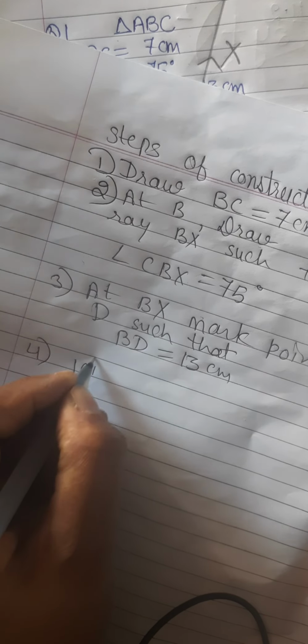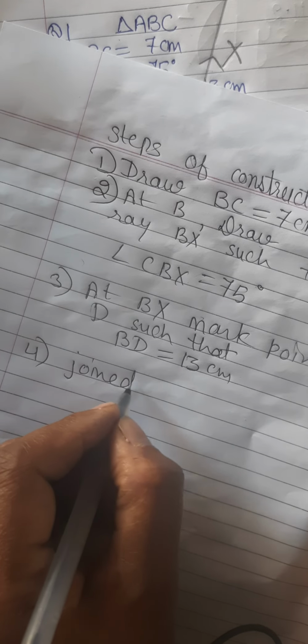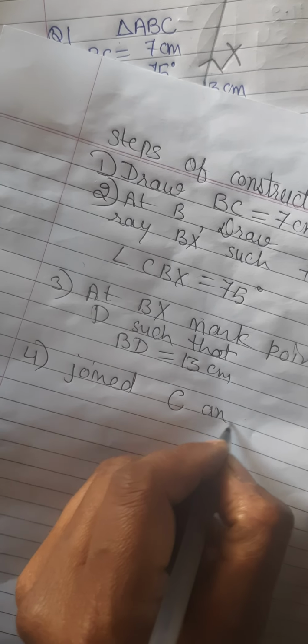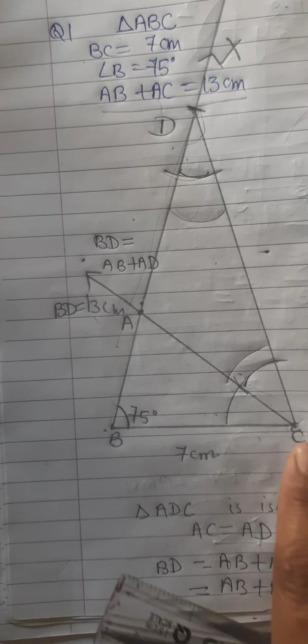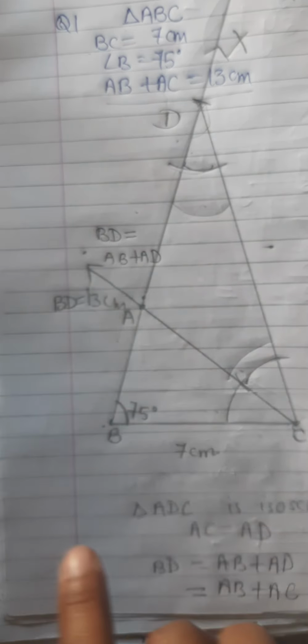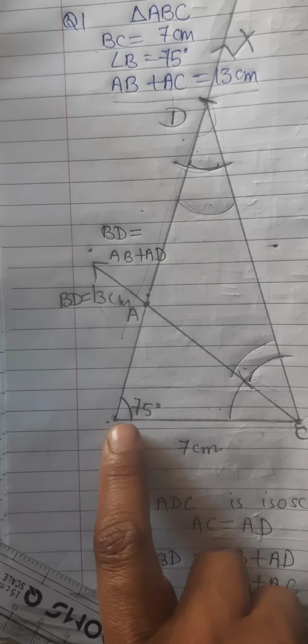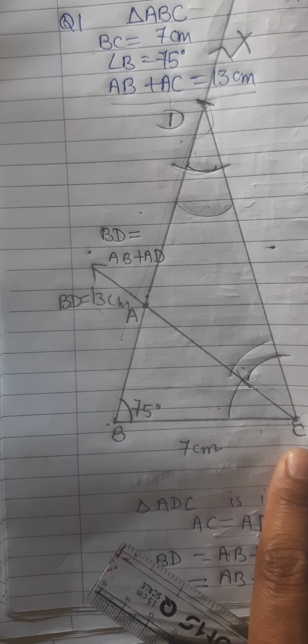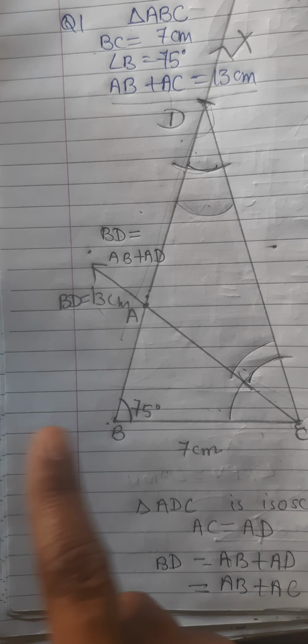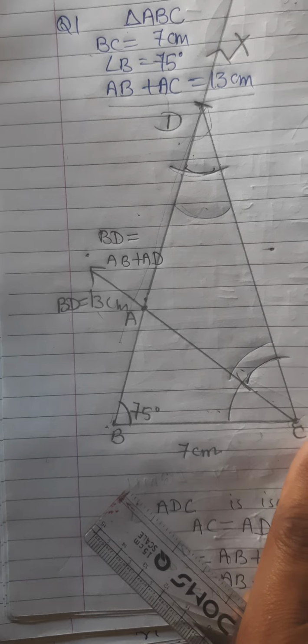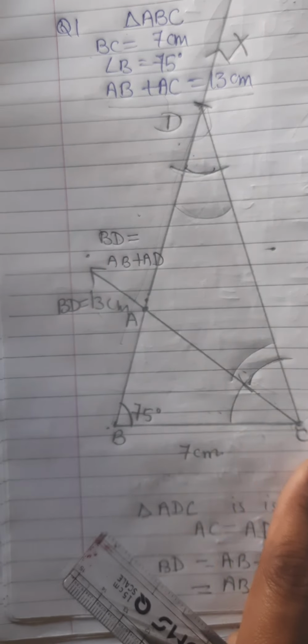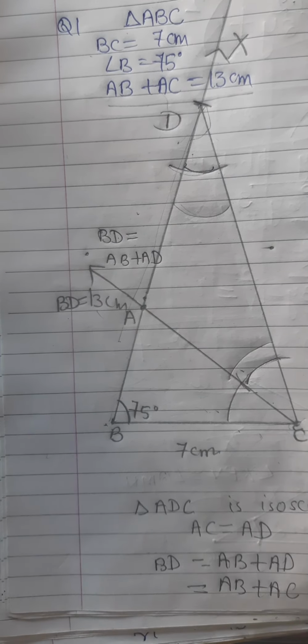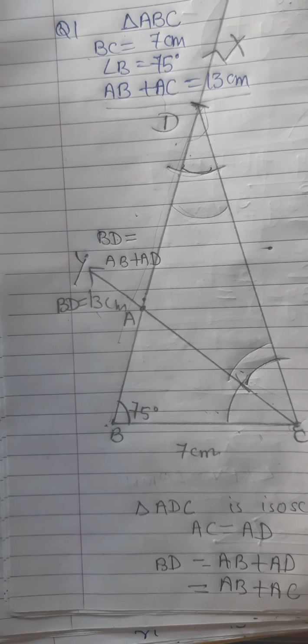You joined C and D. Correct? Here, C and D were joined. Then what you did? Whatever was the measurement of angle BDC, you draw an angle equal to this angle at C. और वो उसका नाम क्या था? DCY. Let me name it Y.